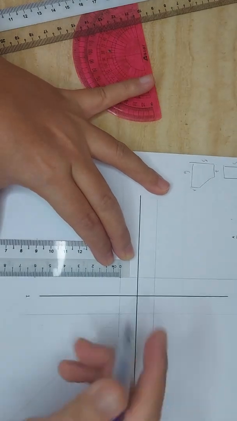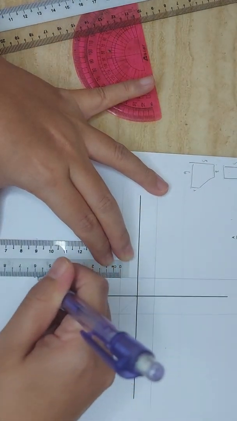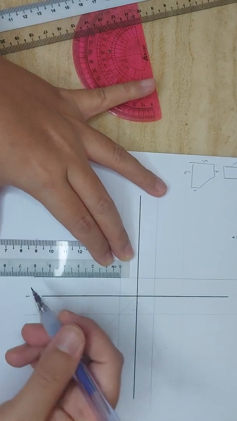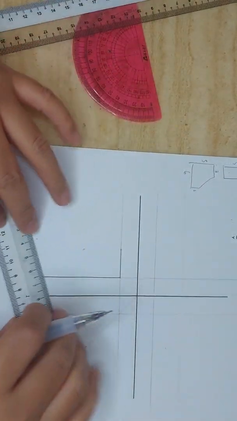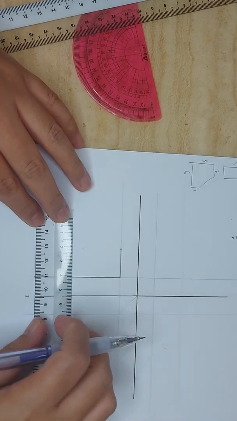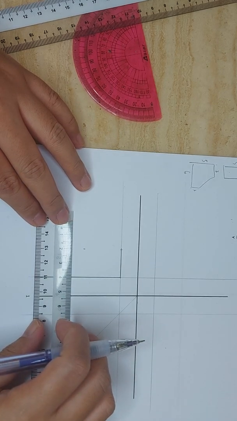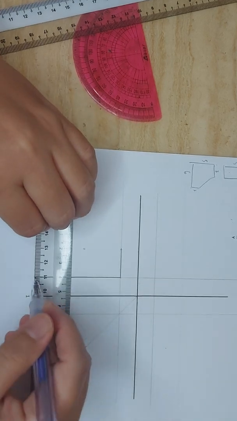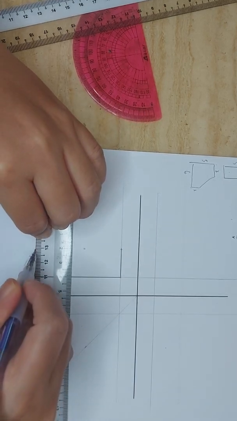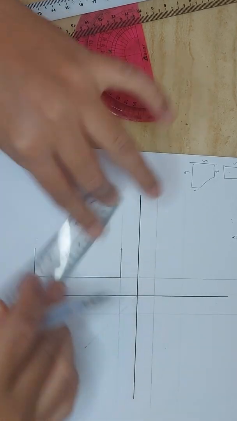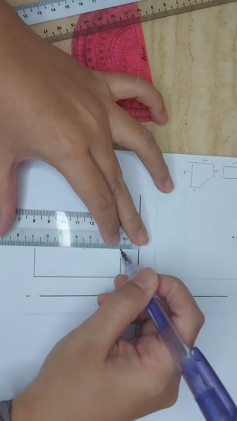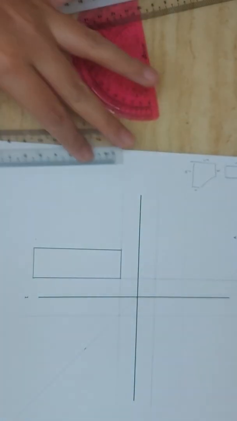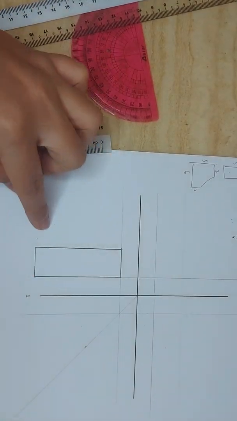What I did is I straight away draw or put some pressure when drawing the lines to get my 6 cm line. Okay, next I'm gonna measure 2 cm at the bottom here. So see, I use the 4 and 11. I draw 2 cm like this. Okay, and I just join this one. Okay, so there I have my plan.